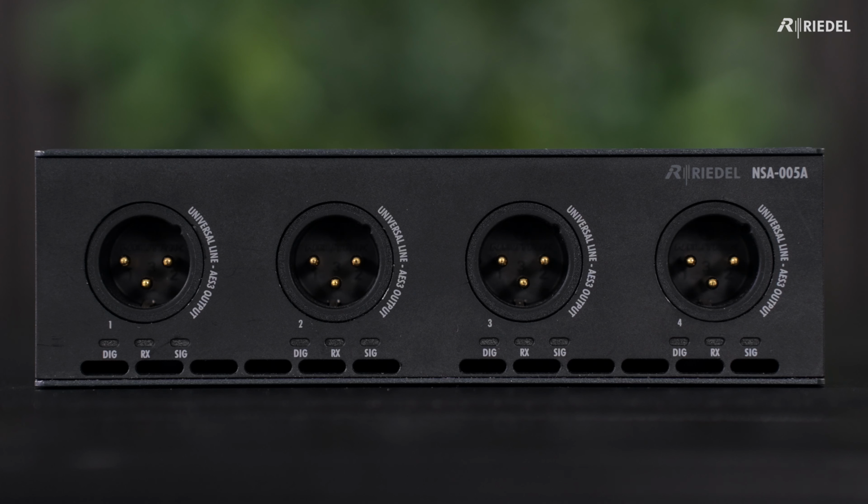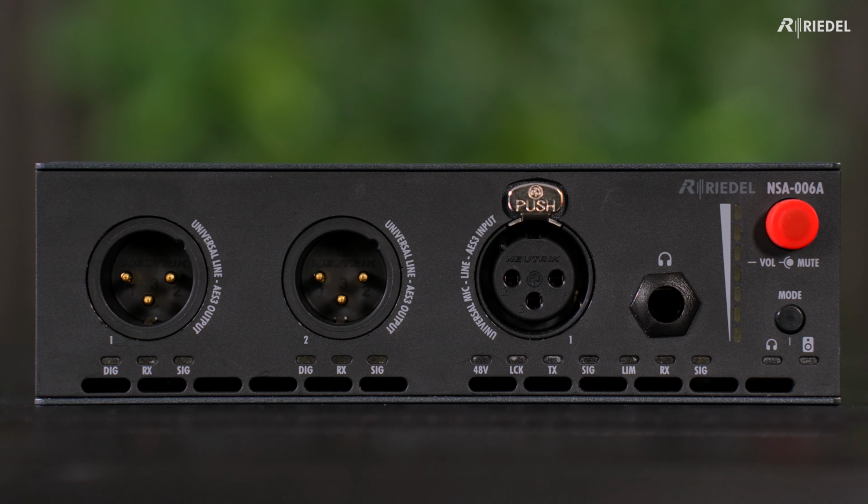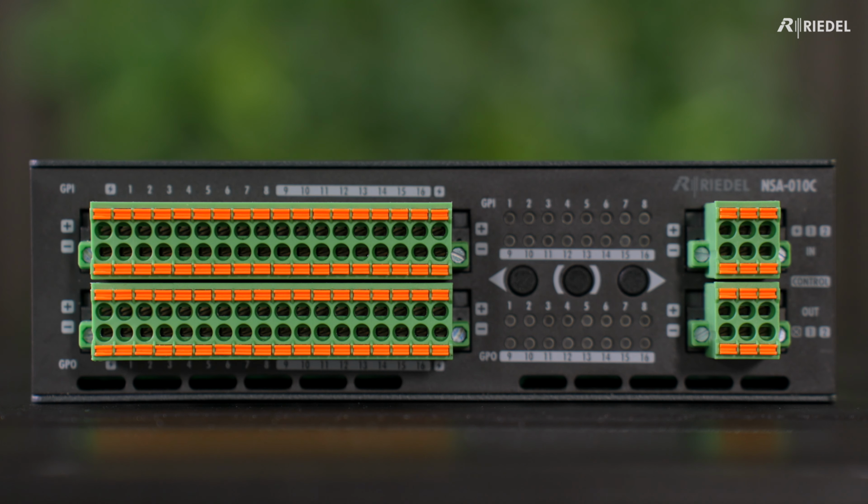Maybe you have an amp rack or an in-ear monitor transmission station and you want to get the audio signals to there. You can use the NSA 5 that has 4 output channels. Maybe you have a workstation or a commentary booth where you need a set of headphones, 1 microphone, and maybe a pair of loudspeakers. You can use the NSA 6. There are also some situations where you're going to want to add GPIs to your system. And for that kind of situation, we have the NSA 10.